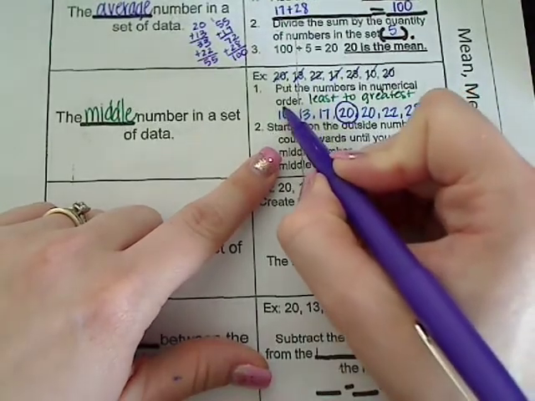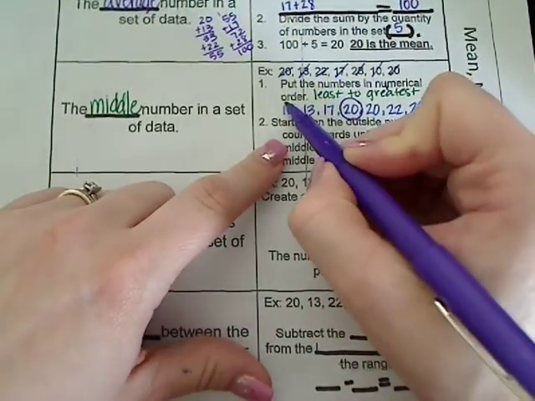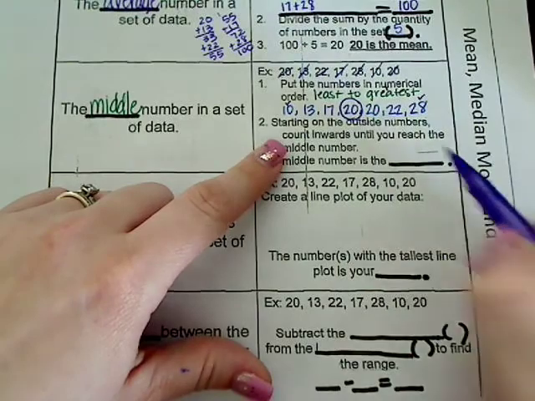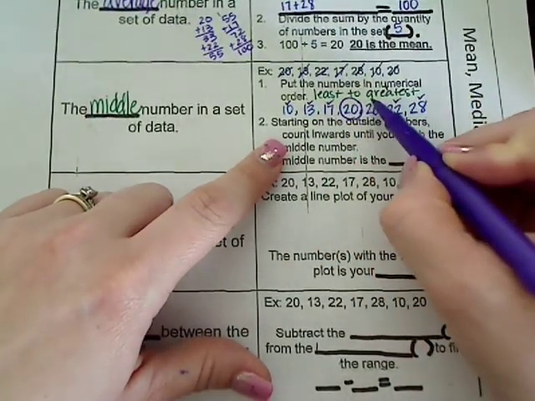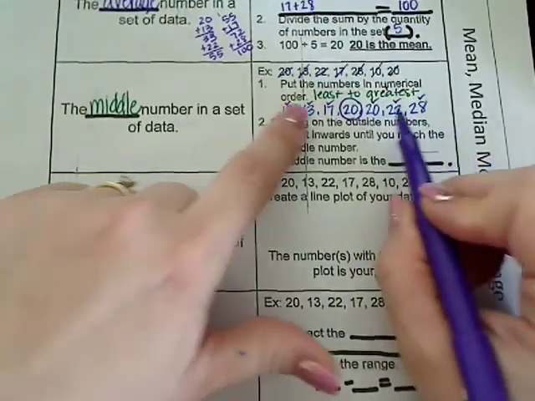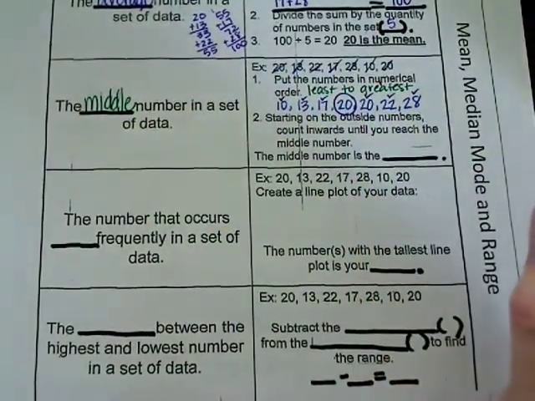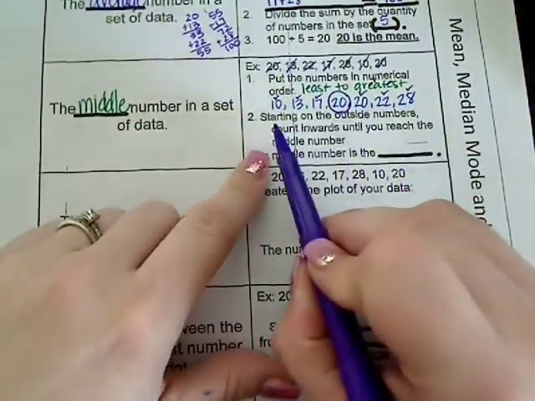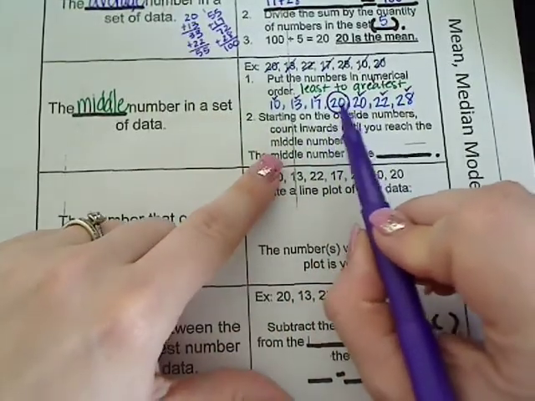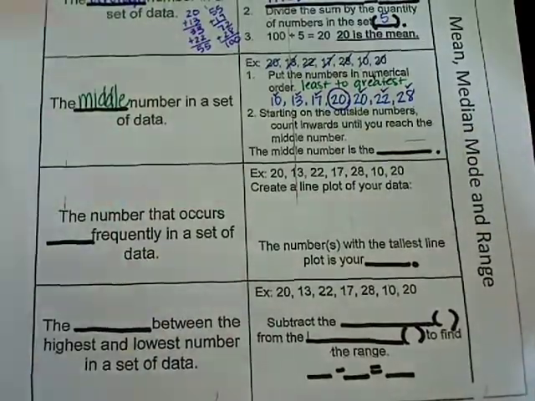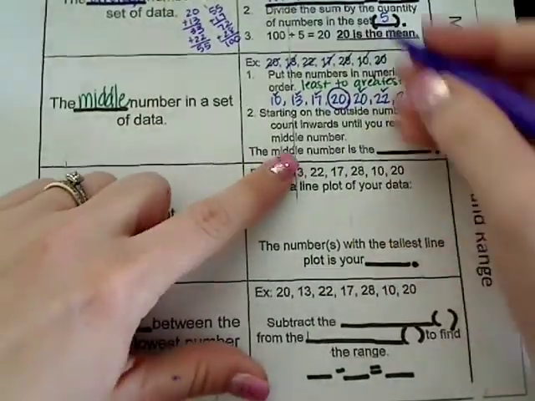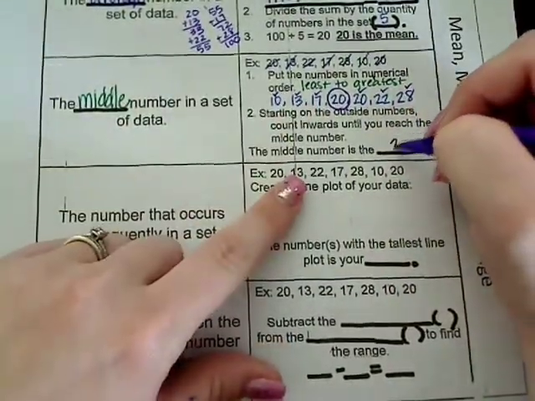Another way you could do it would be to check off. So beginning, end, beginning, end, beginning, end. And that gets me to my middle number. After you figure out what the middle number is, that is your median. And that's all you do to figure out the median. So the middle number here, the median, is 20.